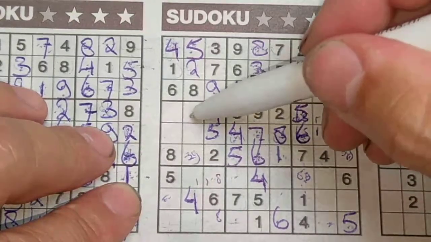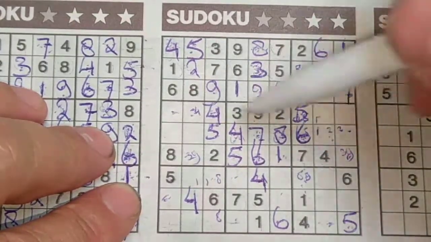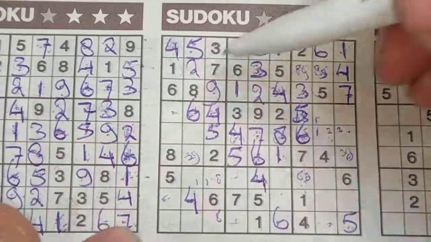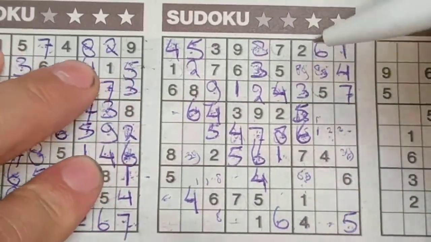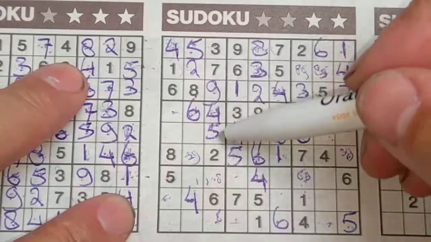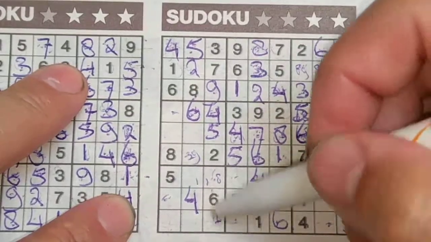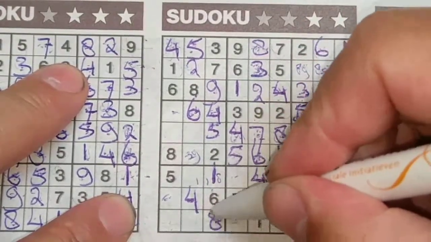6, 6. That means those two boxes should be a 6. We have a 6 there, so this cannot be a 6. This should be the 6. Two numbers left. The 8 and the 1 are left. We have a 1 here, so this cannot be a 1. This should be the 1. This should be the 8.